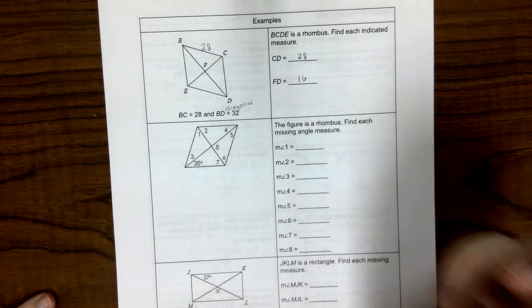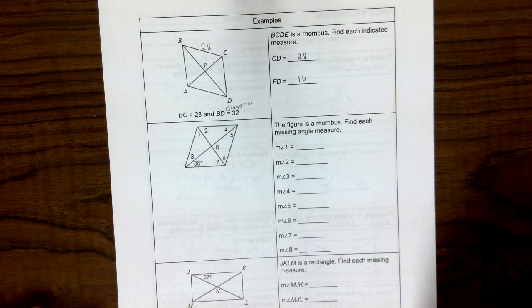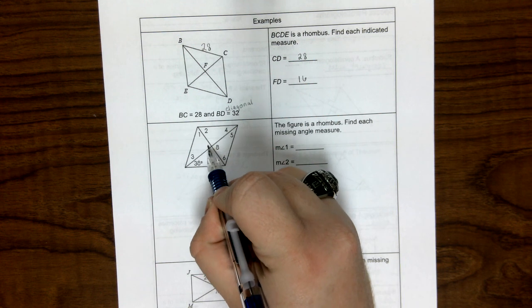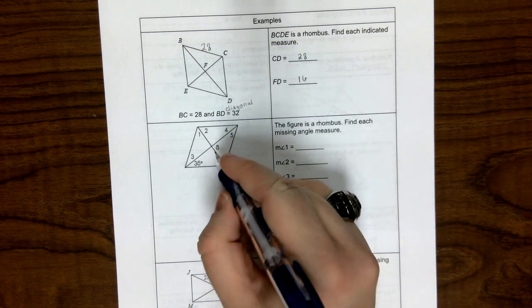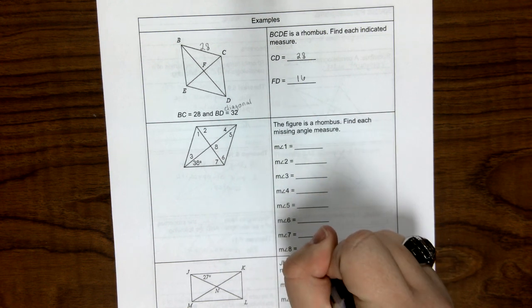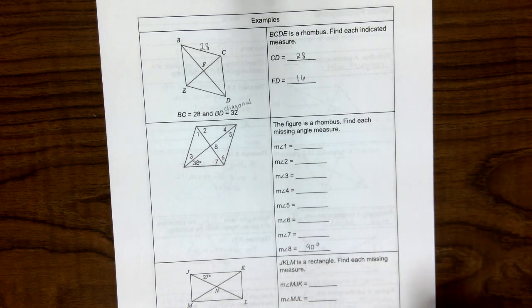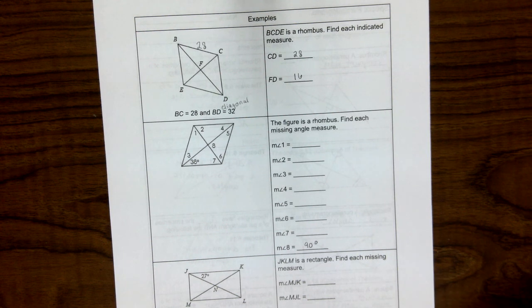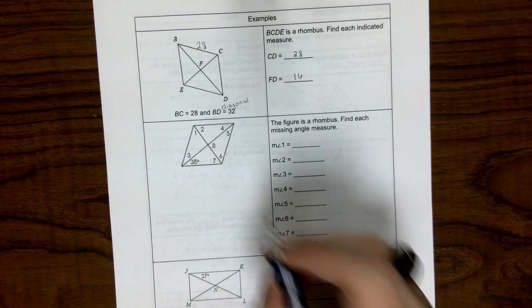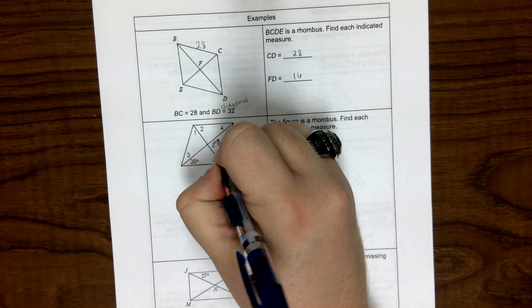Our first theorem said that the diagonals of a rhombus are perpendicular, which means every angle at this intersection point of your diagonals is supposed to be 90 degrees. So angle 8 is at that intersection, so we know it is going to be 90 degrees. I'm going to write that right there so I know it.